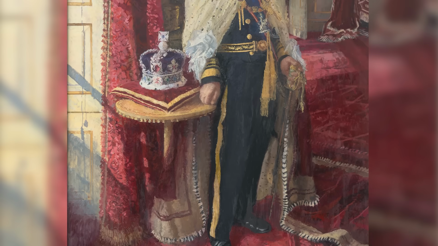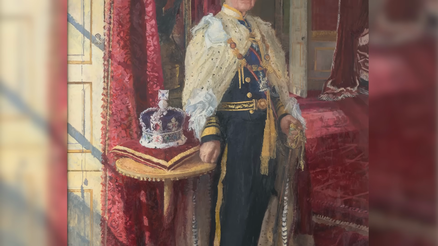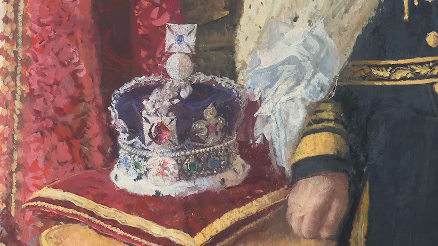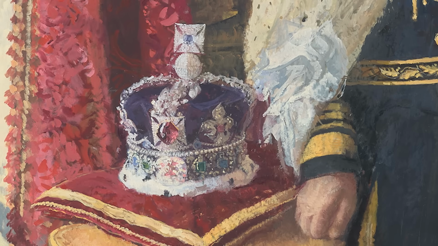The king is shown in military dress, but wearing the red robe of state, which is worn at the beginning of the coronation ceremony. And you can see the Imperial State Crown set on a table to one side, just as we see in the portrait of George III.